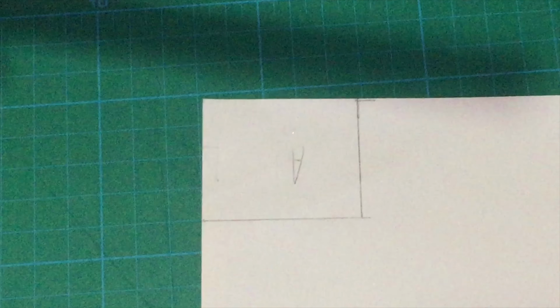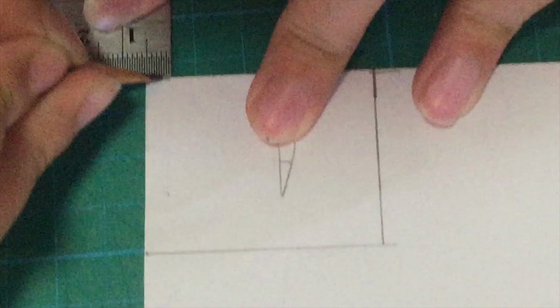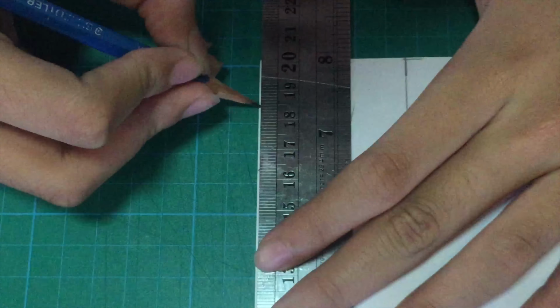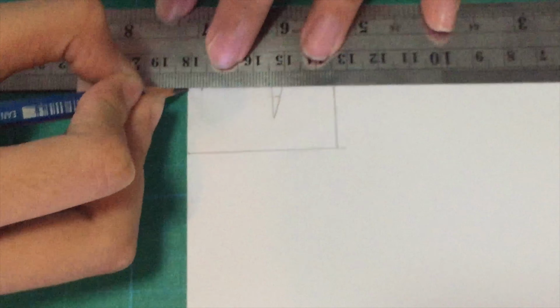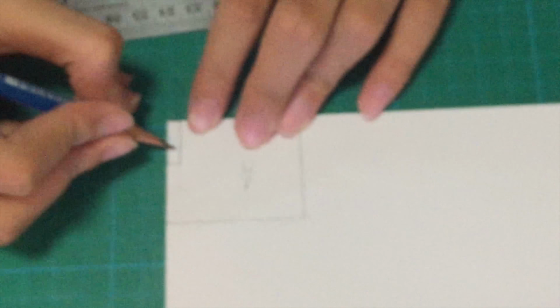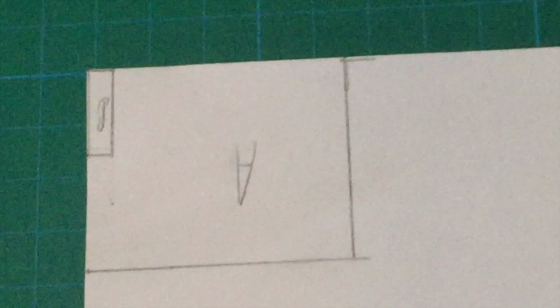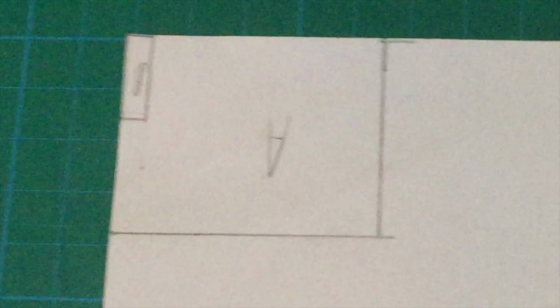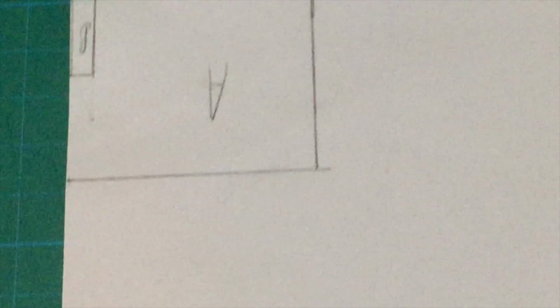It will have a length of 0.5 centimeters, like this, and will have a width of 1.5 centimeters, like this. This is Rectangle B. Now we'll go on to make our first triangle, which will be called Triangle C.